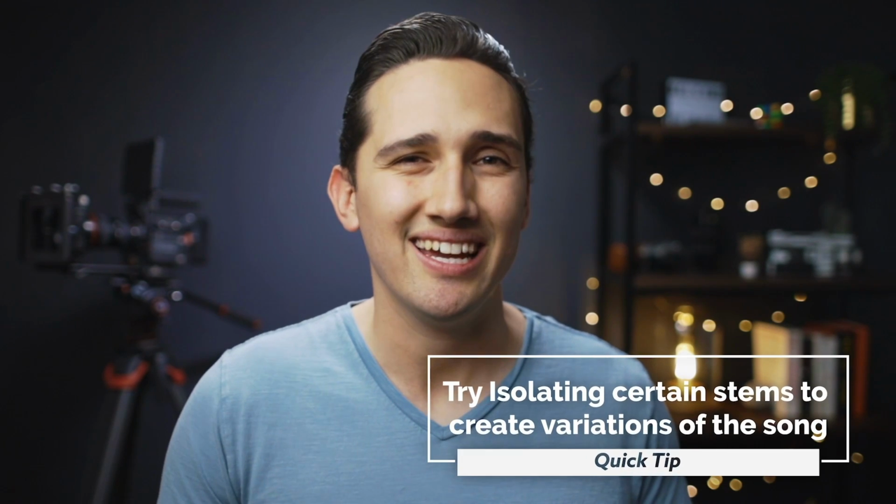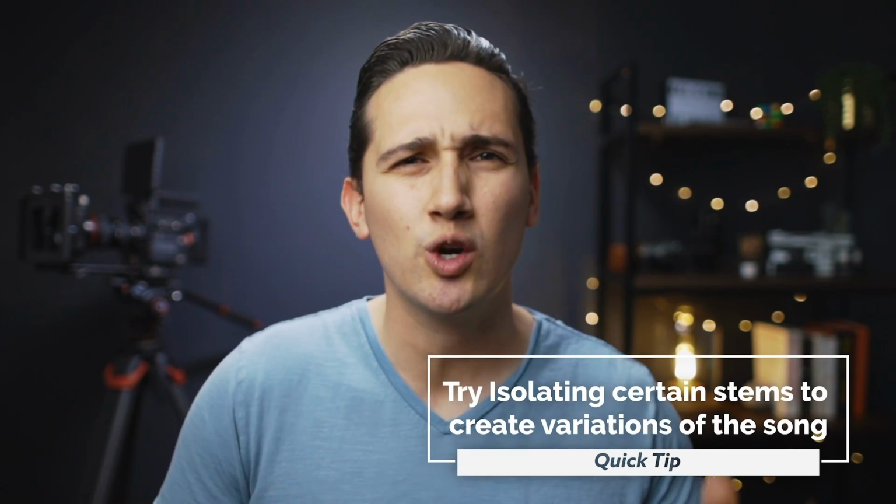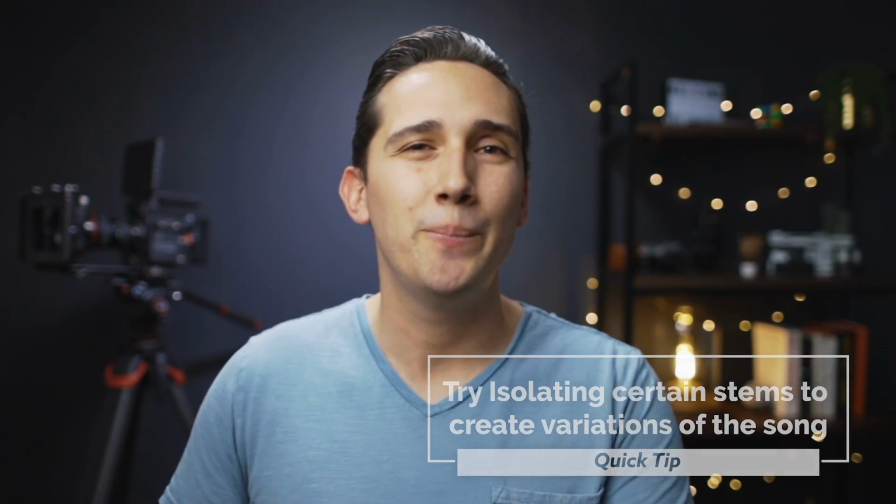So you could isolate certain stems so only those are playing, and you could also have other stems gradually fade in to build up the song versus everything all at once. Essentially, you're able to remix the song perfectly to fit the vibes of whatever you're shooting.